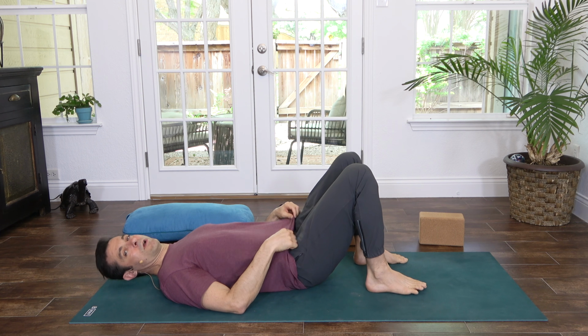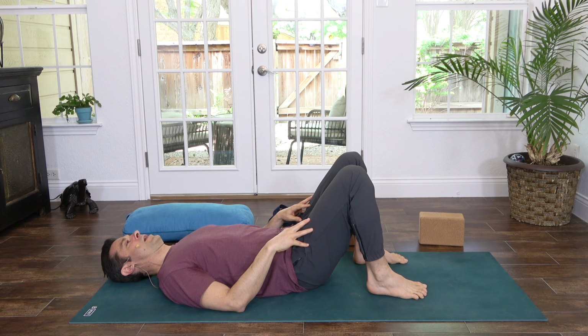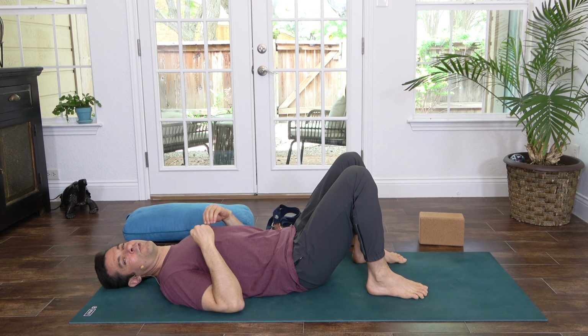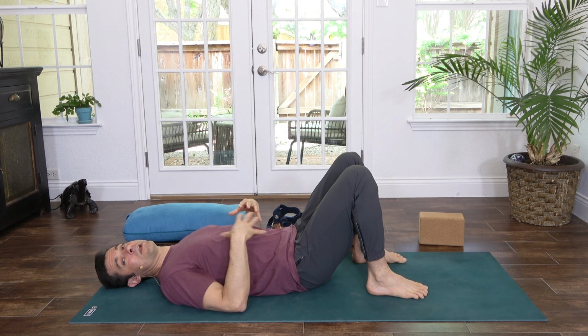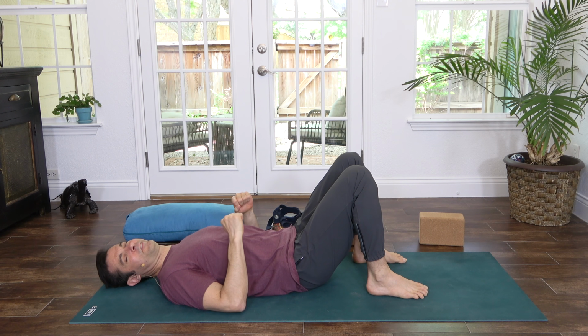Keep the knees bent. We're going to work into a supine twist, keeping the knees together. And this is really wonderful to help rehydrate the spinal discs and helps correct little misalignments along the spine. And it even can open up obstructions in the low back and in the hips. So good stuff. Okay.